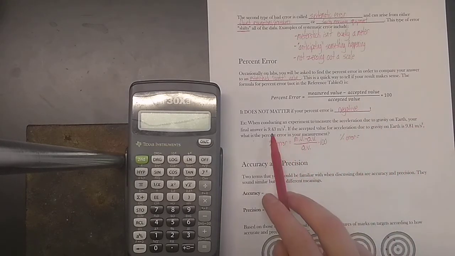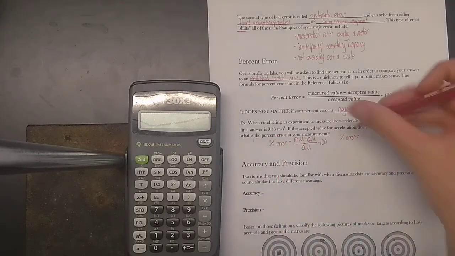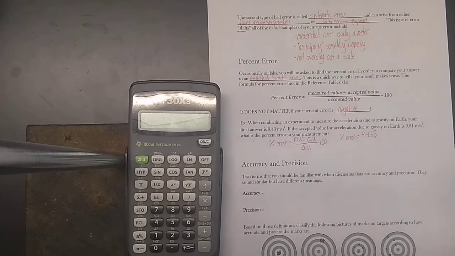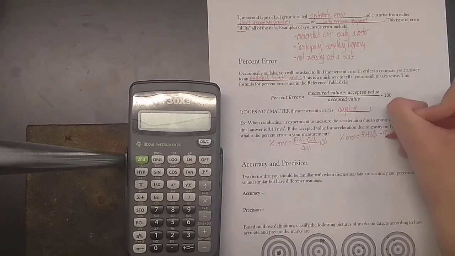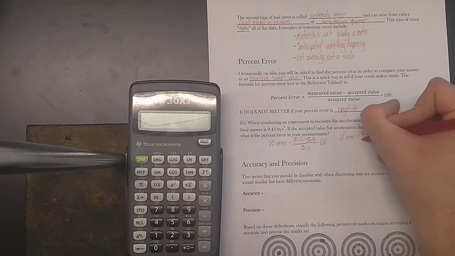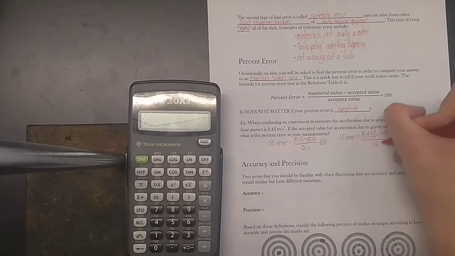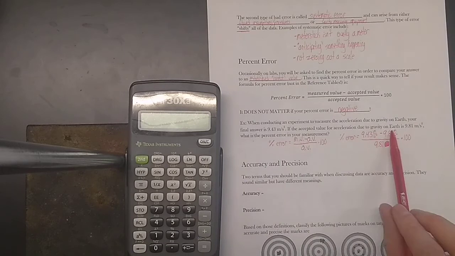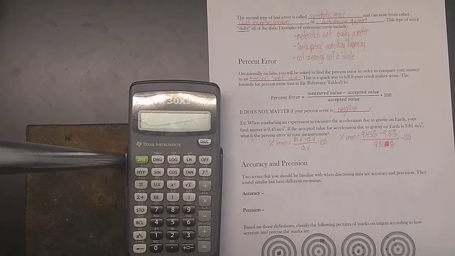So the acceleration is 9.43 meters per second squared. That's the measured value. That's what you measured. By the way, the seconds squared, that's just a unit. Doesn't mean you have to square anything. Minus the accepted value of 9.81 meters per second squared over 9.81 meters per second squared. I did that last time too. 9.81 meters per second squared times 100. Okay? Measured value minus accepted value over accepted value times 100.